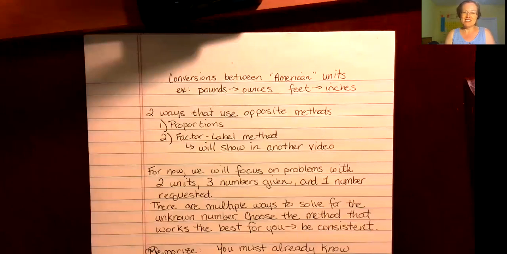But then I realized that, especially if we're going to need to do more complicated proportion problems, it was easier just to stick to proportions. However, several people prefer the factor label method, so I'll go over the same example problems using that other method in a different video, in case you want to watch that and try that method instead.